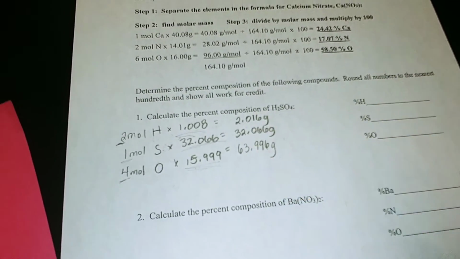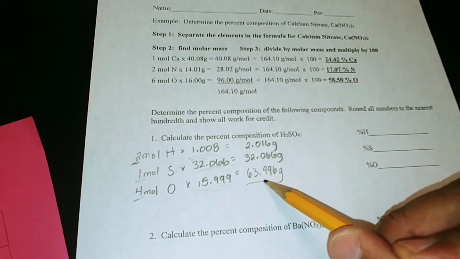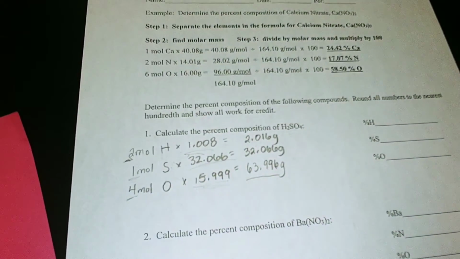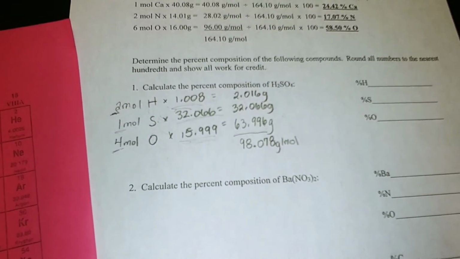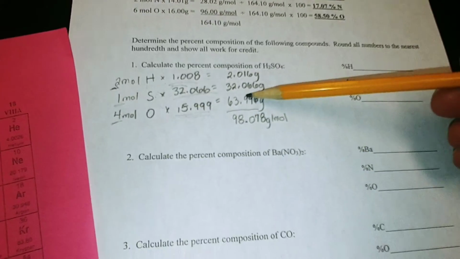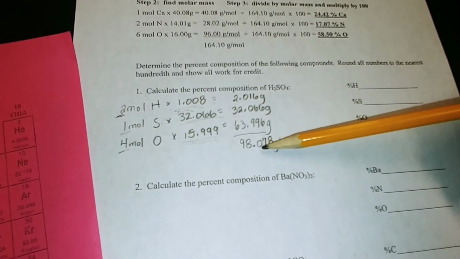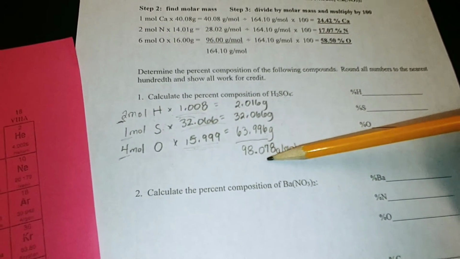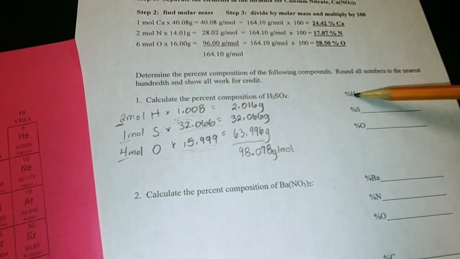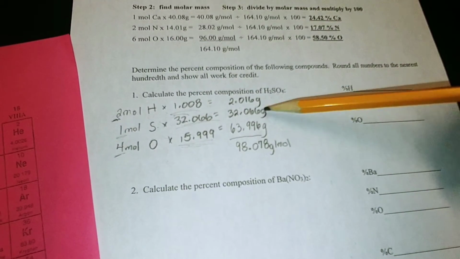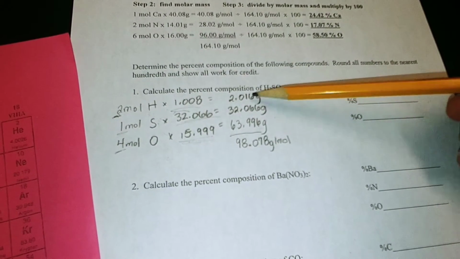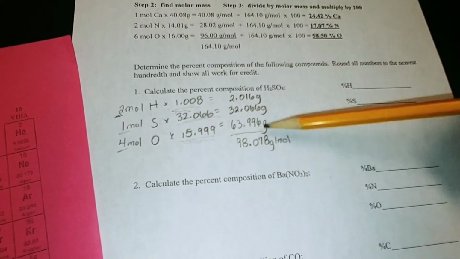Okay, so now the last step for the molar mass would be to add them all up. All right, so the total mass or molar mass for H2SO4 is 98.078. But because we're going to find the percent composition of each element, we're going to go ahead and divide each individual mass by that molar mass.